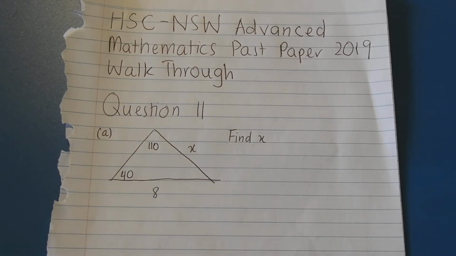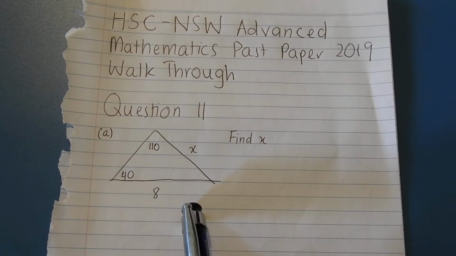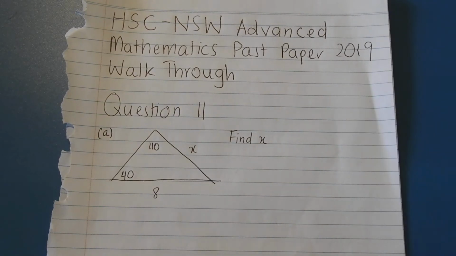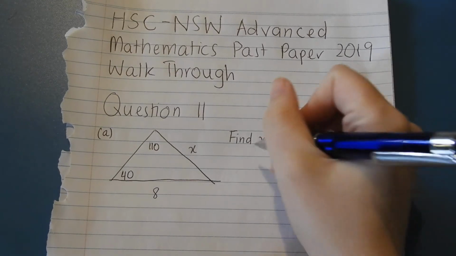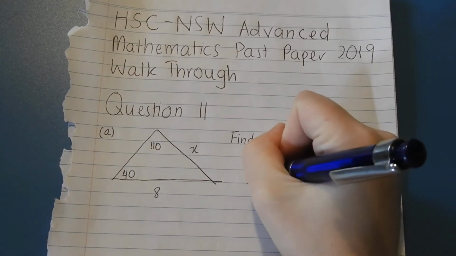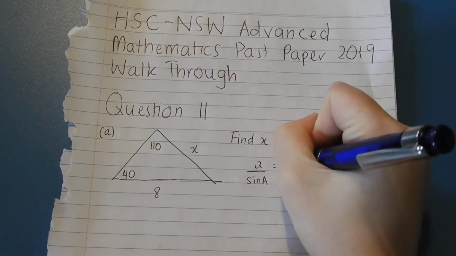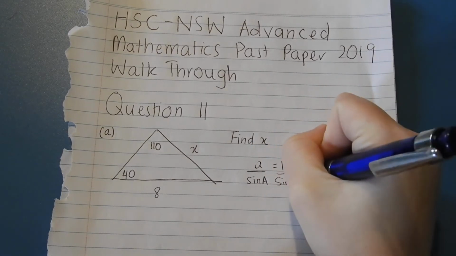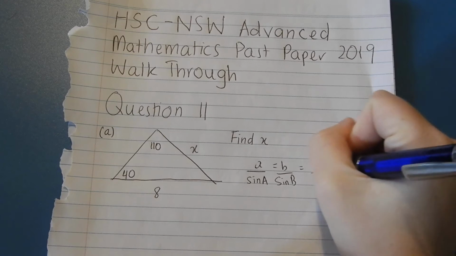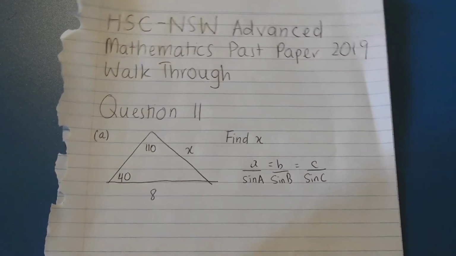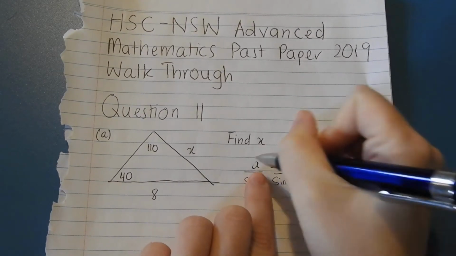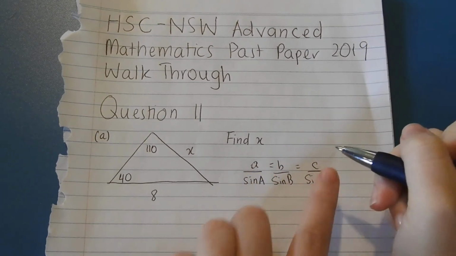So question 11. Part A is using the sine rule, find the value of x correct to one decimal place. And it's got this diagram. So all we have to do is find x. So we can repeat the sine rule, which is on your formula sheet, which is a on sine A equals b on sine B equals c on sine C. Okay, this means the sides, and the angles.